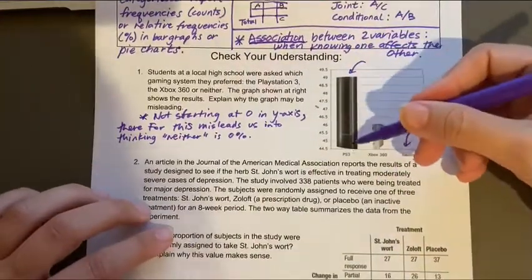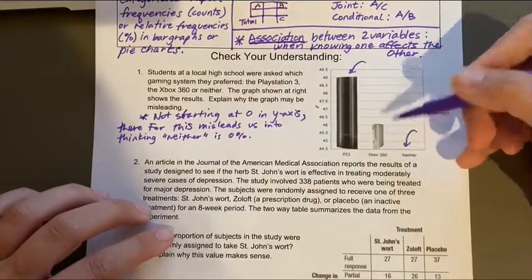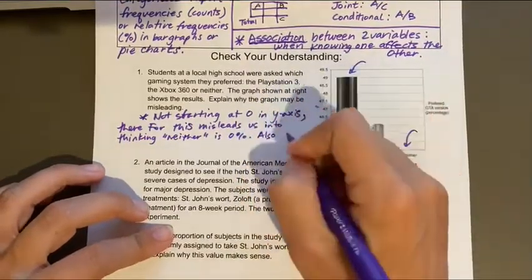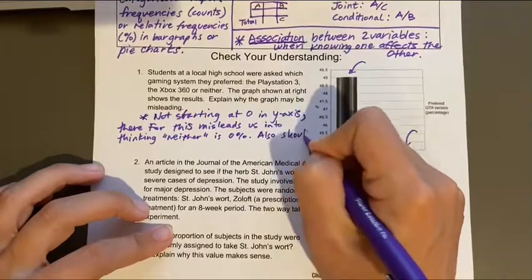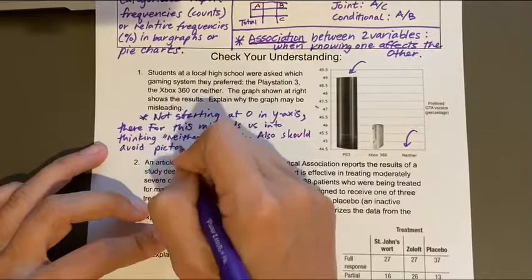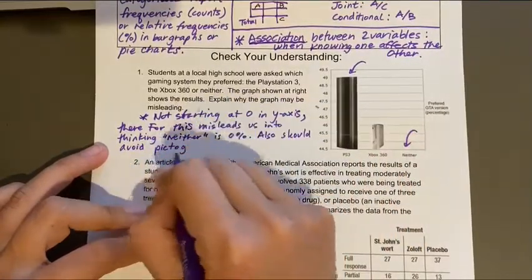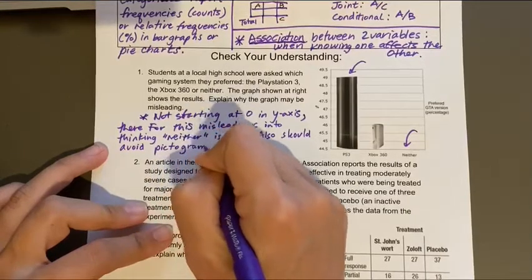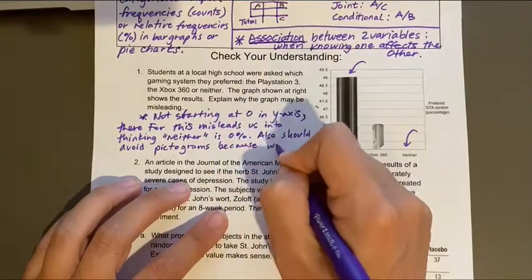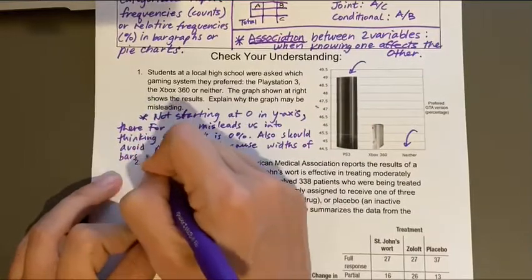So this is a picture of a PS3 and a picture of an Xbox. And so I'm going to add that too. We should also avoid pictures. Pictograms are not mathematically accurate. So avoid pictograms because the widths of the bars are not the same.